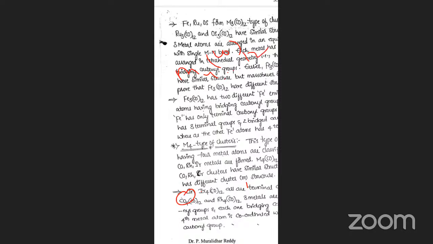So here, as the number of metals increases, the metal-metal bonds also increase. How many metals are there? Four metals are there. These four metals are arranged in a tetrahedral manner. In between, the metal-metal bonds are there.